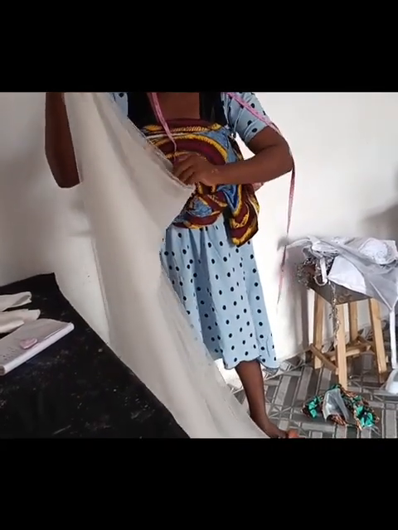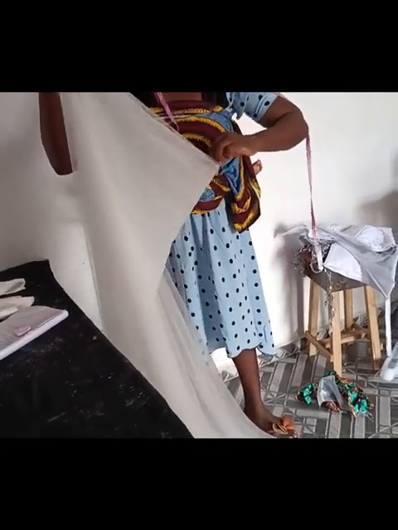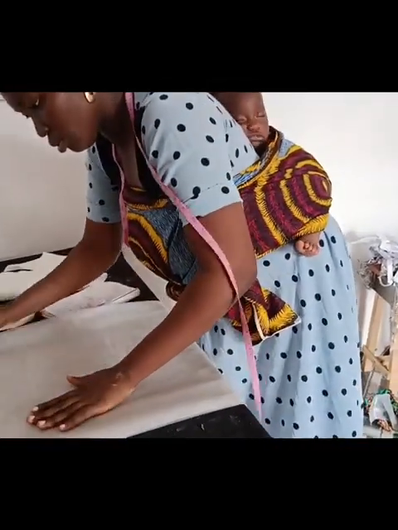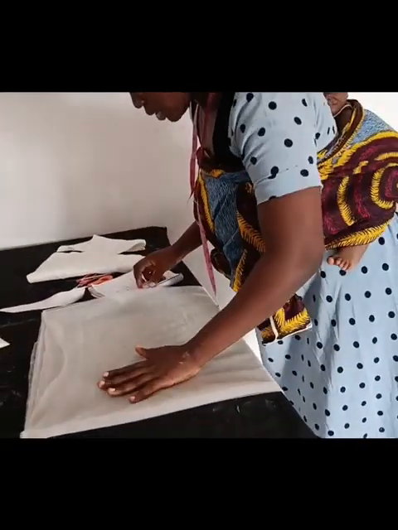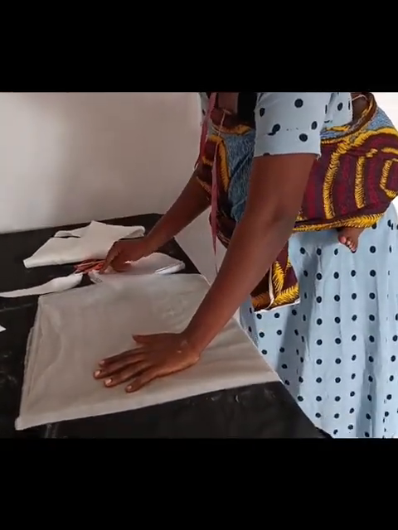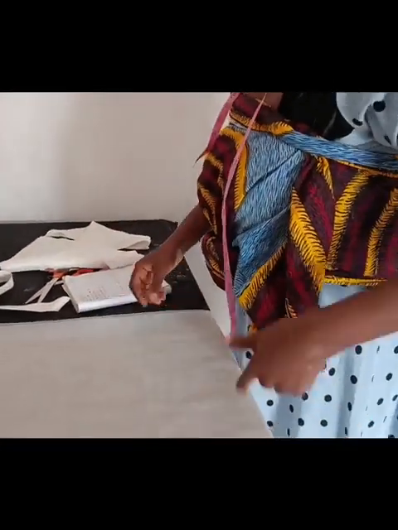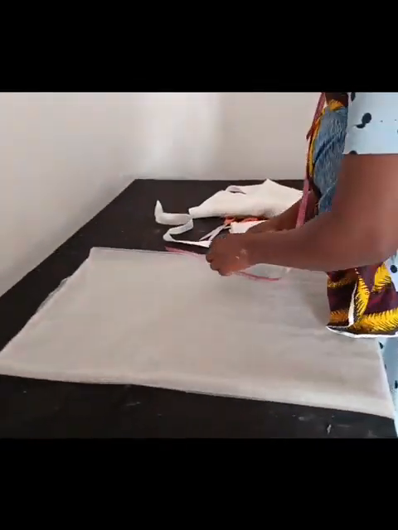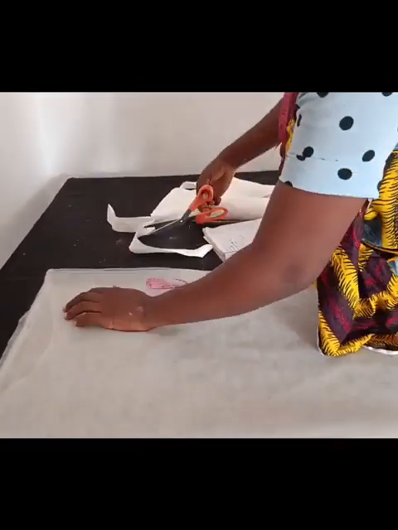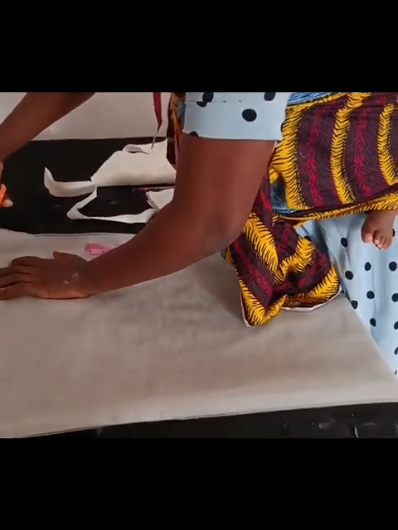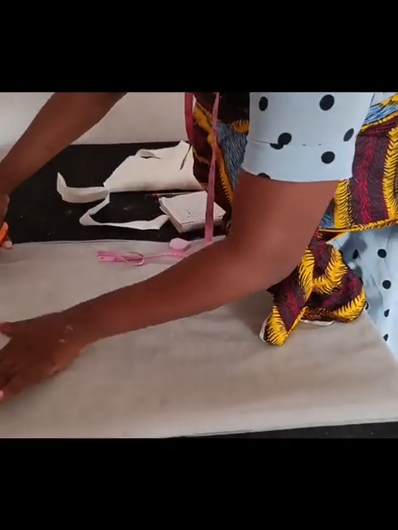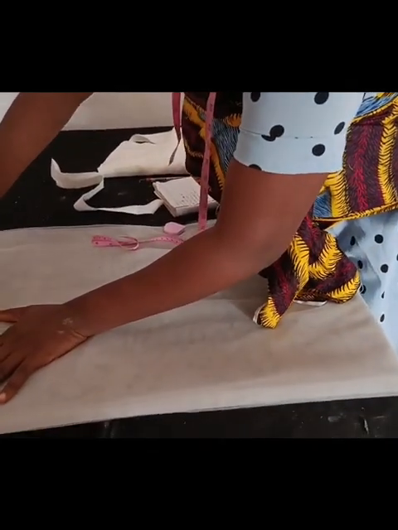Can you see? You need to do it patiently. So we fold together. Can you see? I think we marked down 10 inches, we marked down 14 inches, and then we marked down 13 inches. So I'll be cutting it out. I'll be trimming out the edges, then we'll be chalking it.